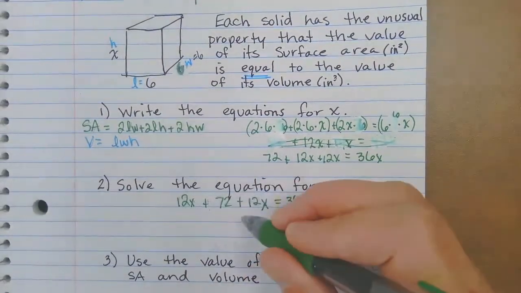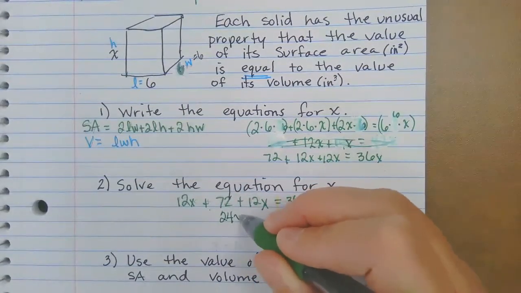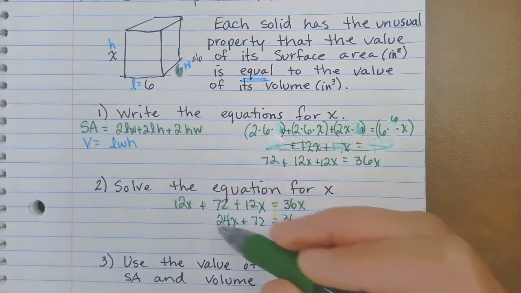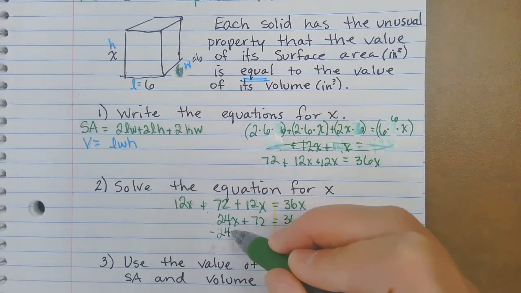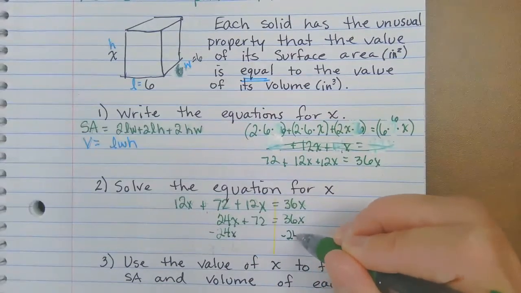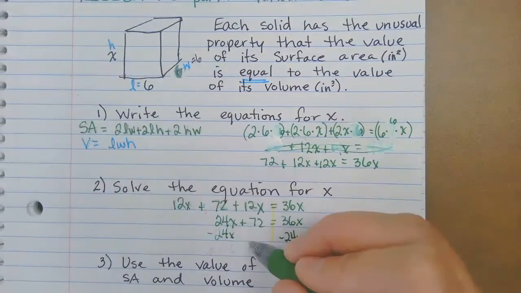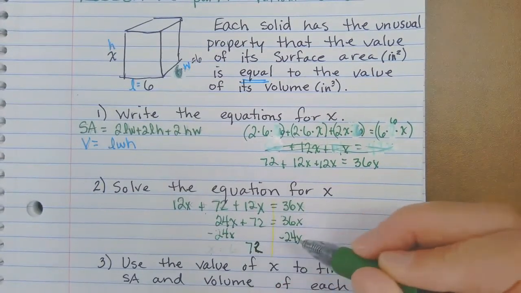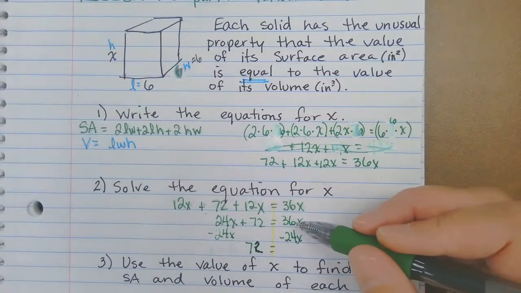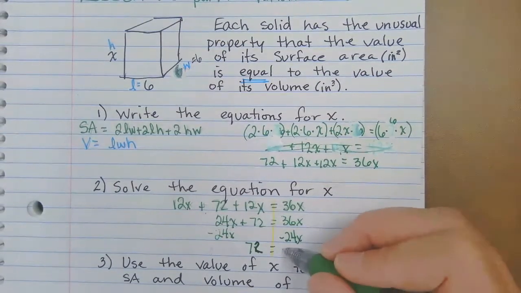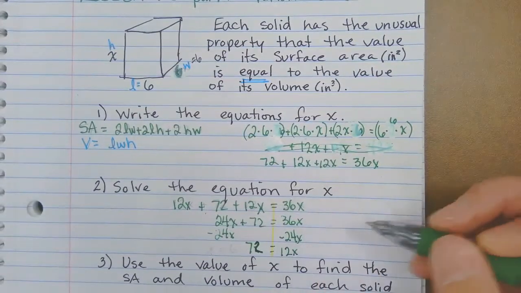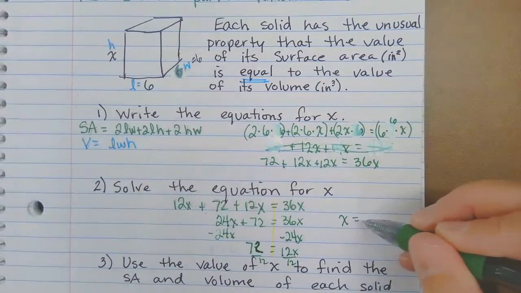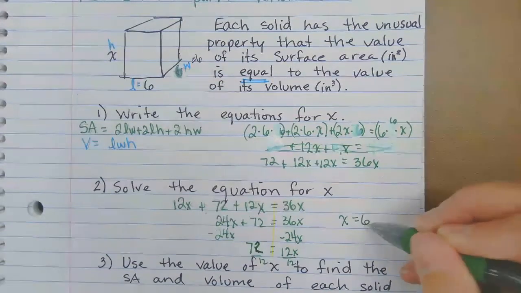12x and 12x are 24x, plus 72 equals 36x. So now I'm going to subtract 24x from both sides, and that gives me 72 equals, and if we subtract, we get 12x. Now we would divide both sides by 12, and x equals 6.